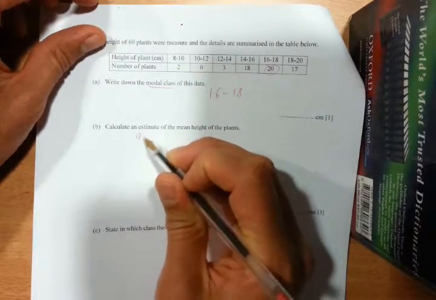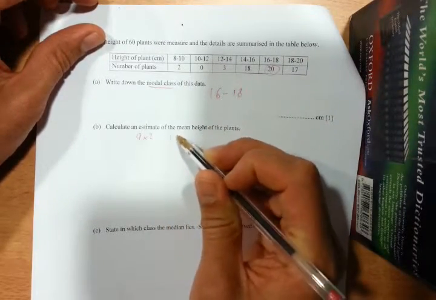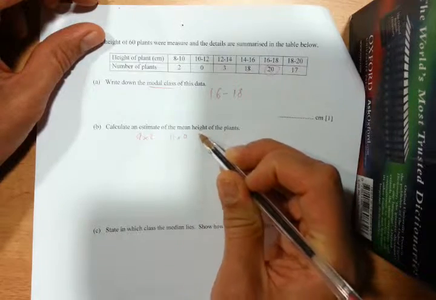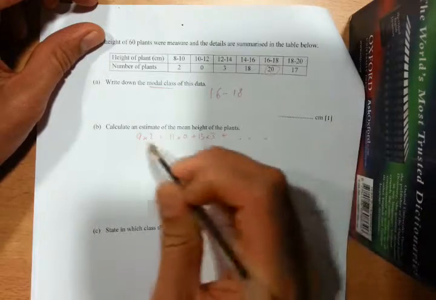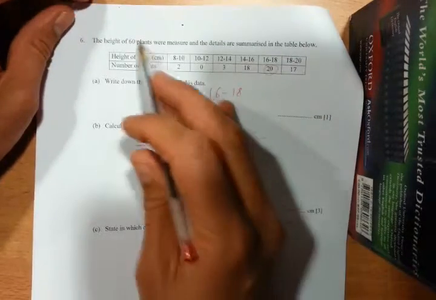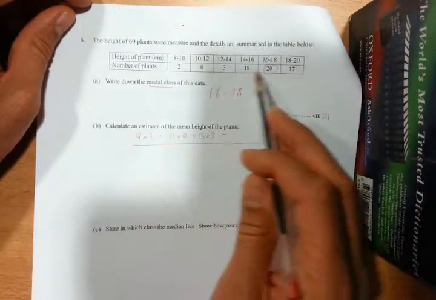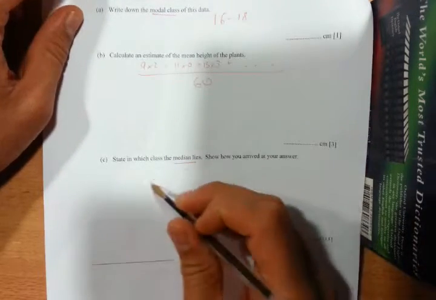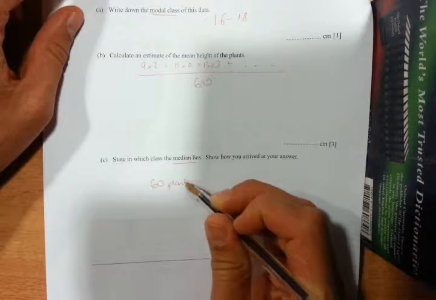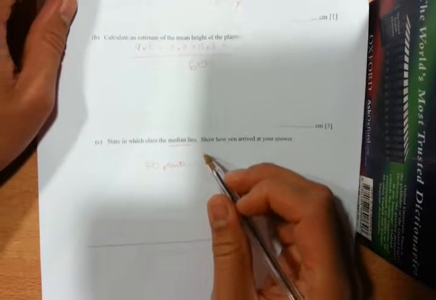So their total height is going to be 9 times 2. The next one's going to be 11 times 0. The next one, the total height is going to be 13 times 3. And you add all those values up, and you divide by how many plants there are, and it's 60 plants. You could work that out by adding up the frequencies, and that will give you the mean height. The median, if there's 60 plants, that means that the middle plant is half of 61.